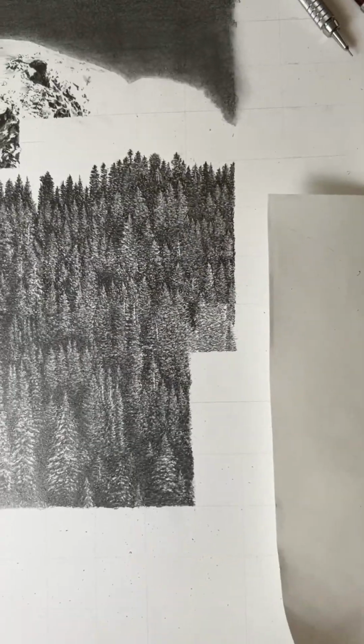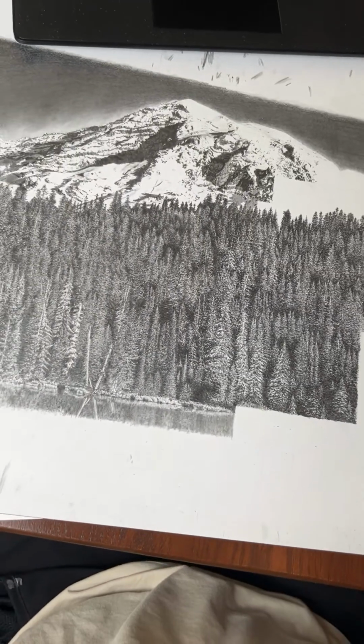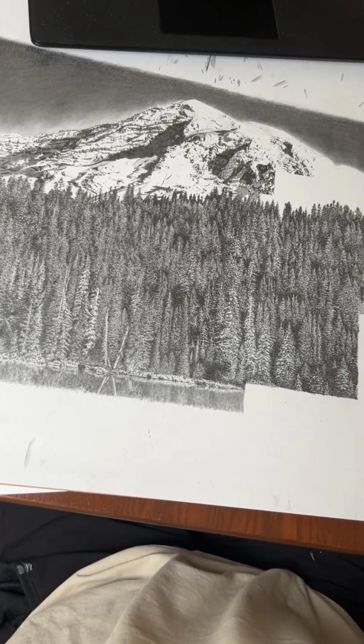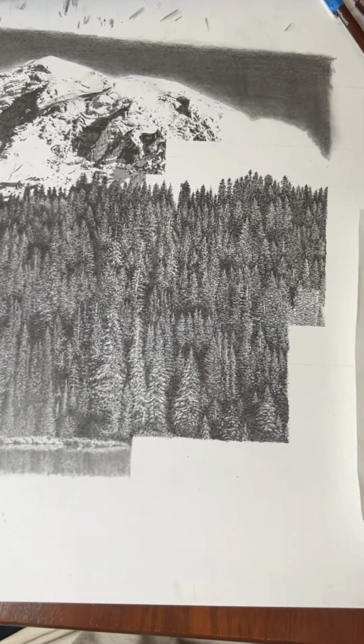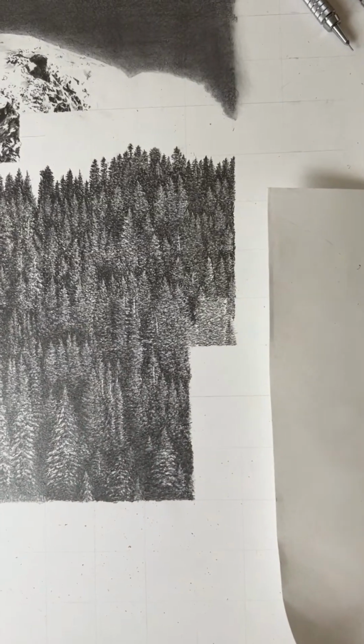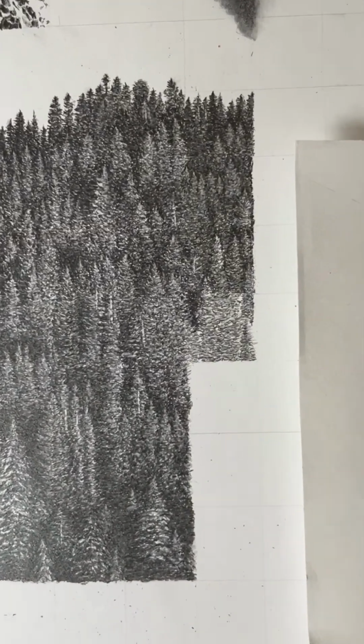Thanks so much. Here's the full drawing to date. Just working on this little bit of square, or trees here in this little square.